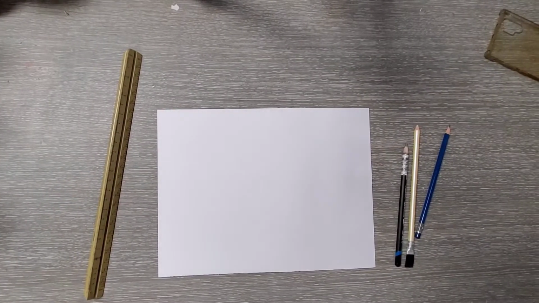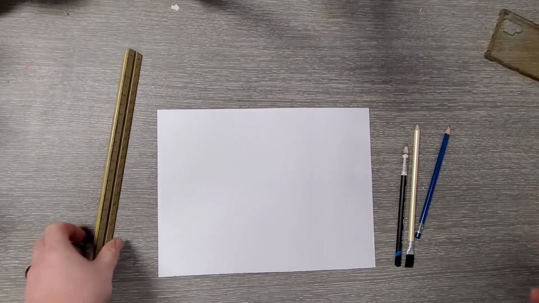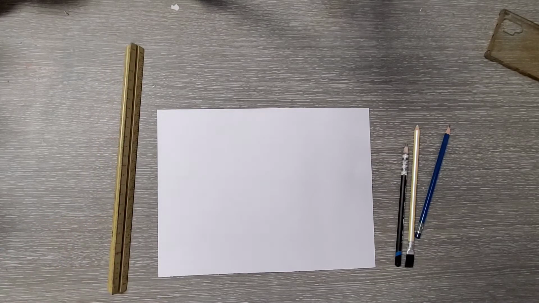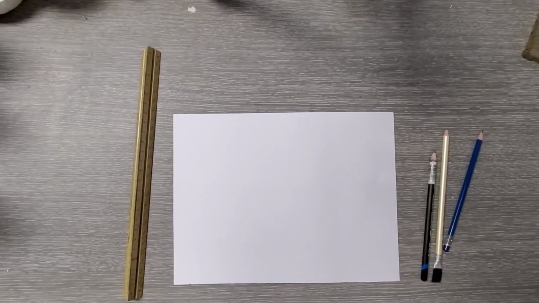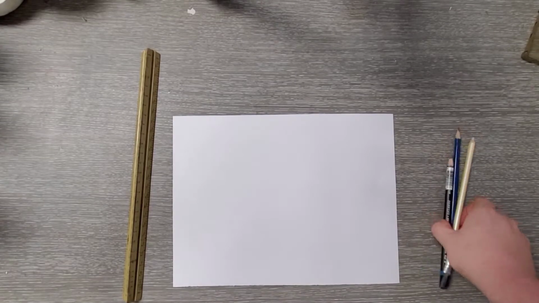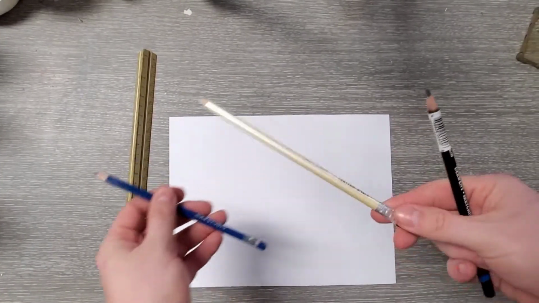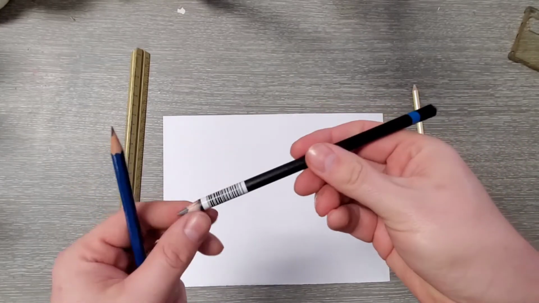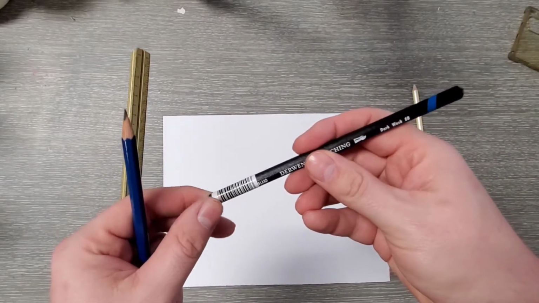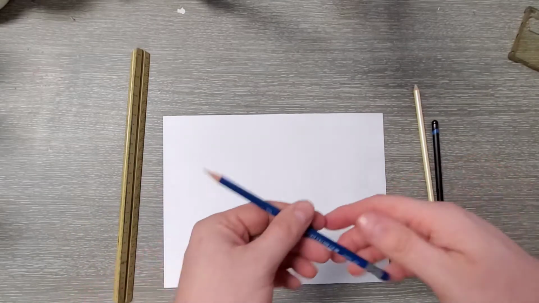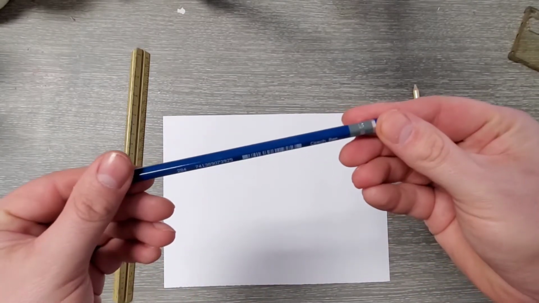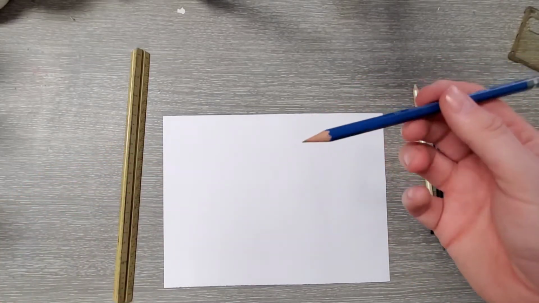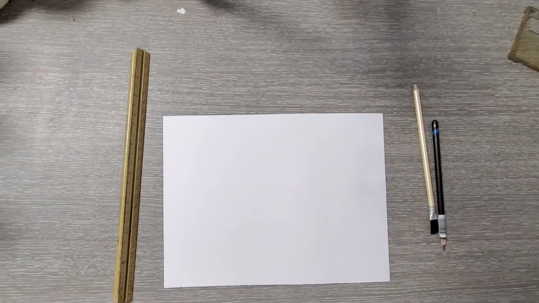Here are the supplies we'll need. I've got one of the least chewed up rulers in my collection here at school. And so I've also got a collection of pencils here. We've got our eraser, an 8B dark wash pencil, and a regular B pencil for some of the lighter lines that we're going to make.